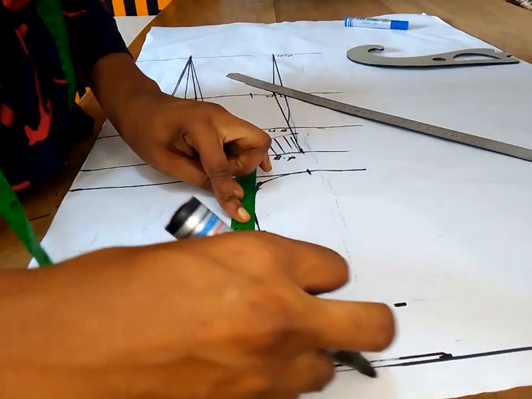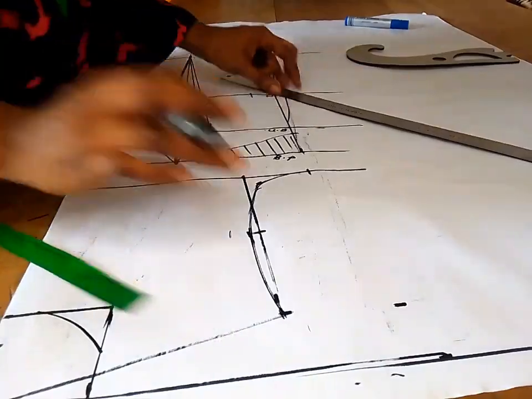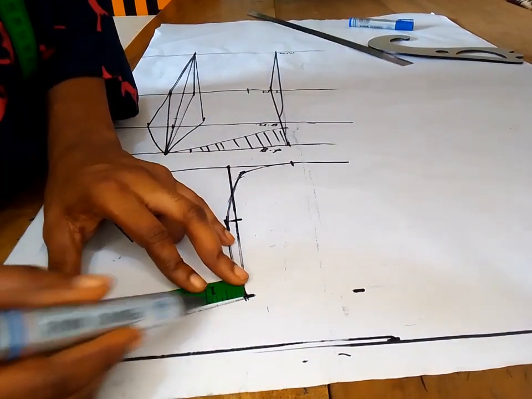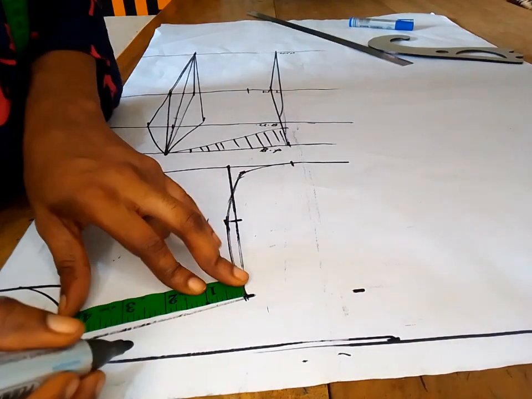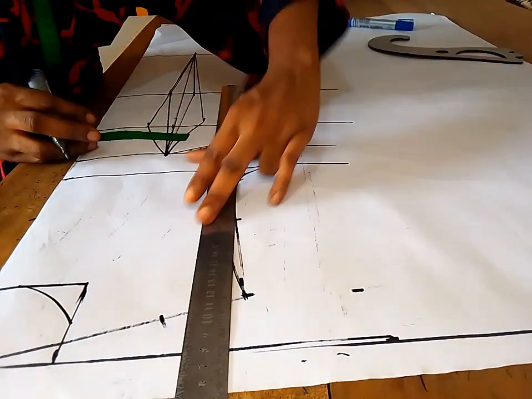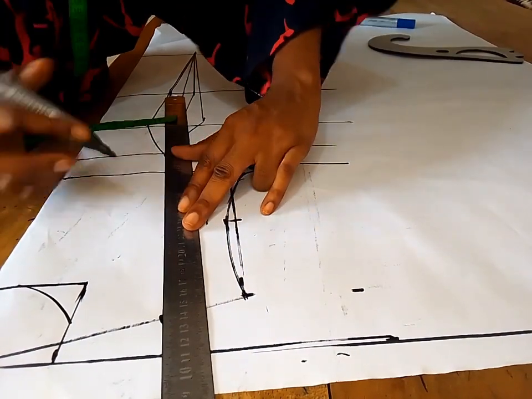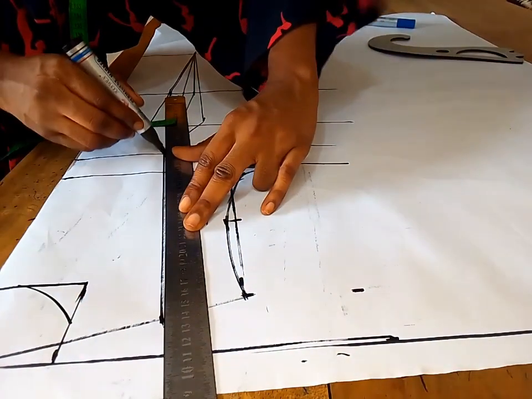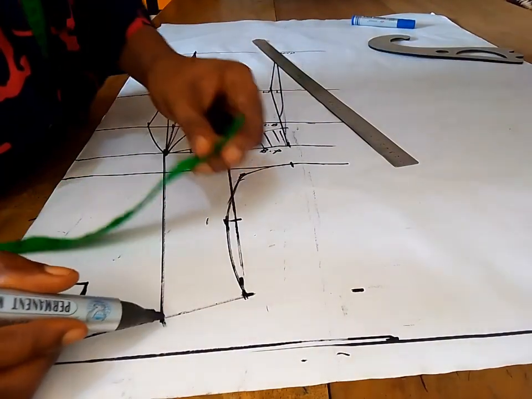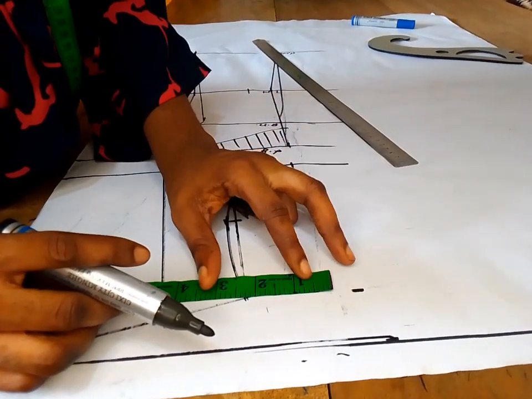So after I finished doing that, I went ahead to retake my measurement and I got 8.5, and that's exactly my armhole. All right. So from there, I went ahead to divide my shoulder into two so I can get the lines that will connect my bust point, because I want to close the dart now. The side dart, I mean.